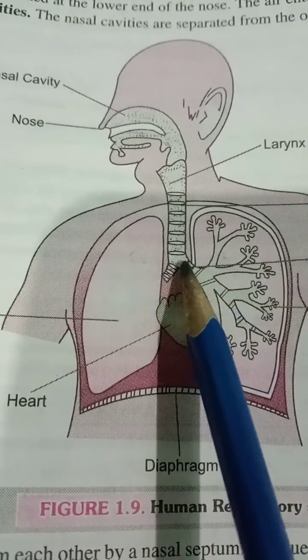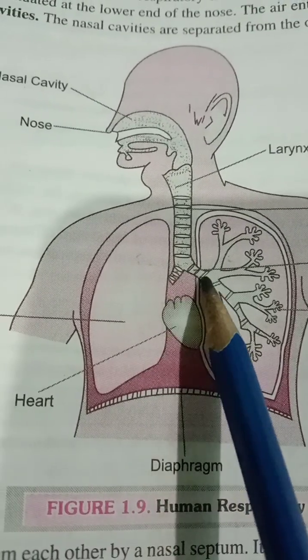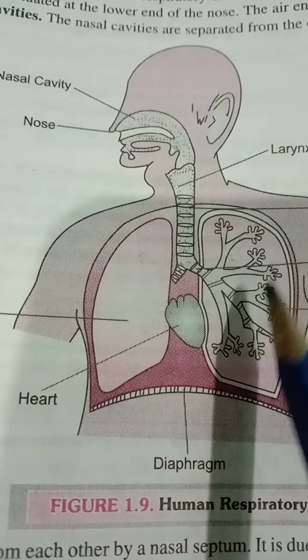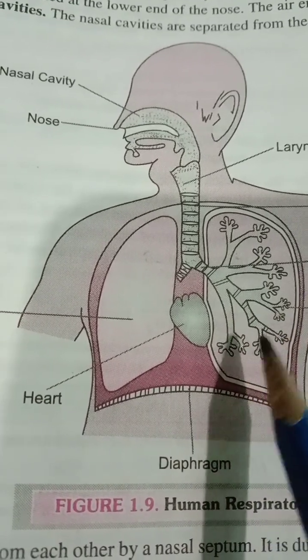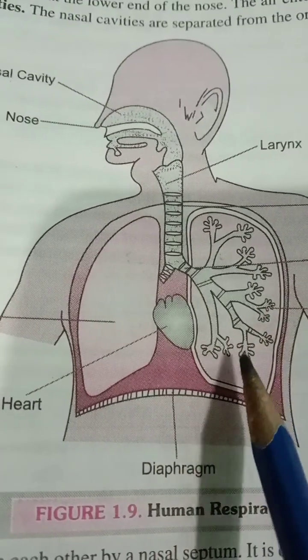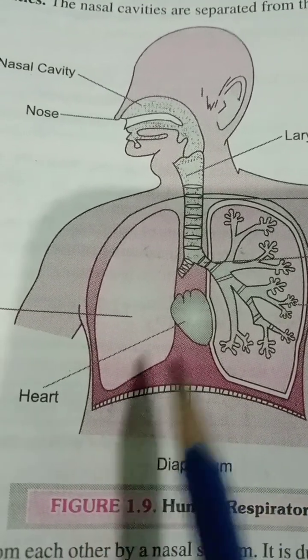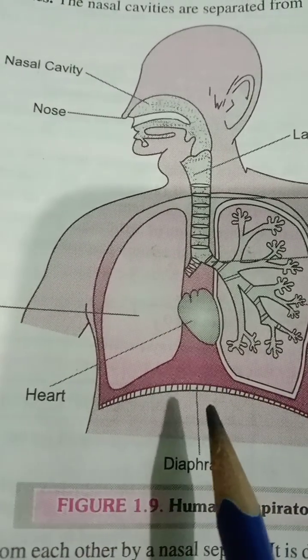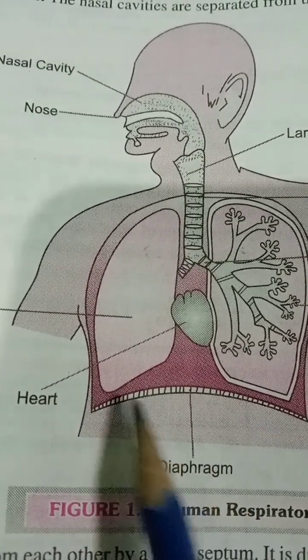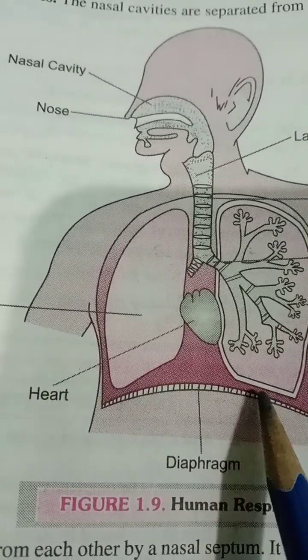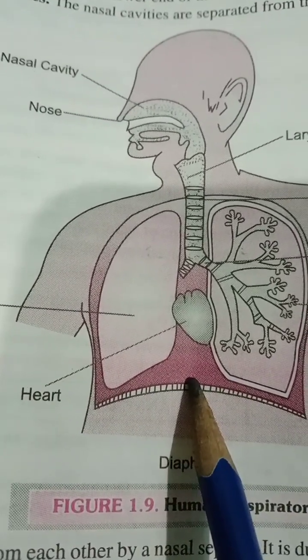As it enters, it is called bronchi. Then the branching is called bronchioles, and the balloon-shaped structures at the end of each bronchiole are called alveoli. Now this part, the diaphragm, separates your chest cavity from the abdominal cavity. So the diaphragm plays a very important role during our breathing. Understood?